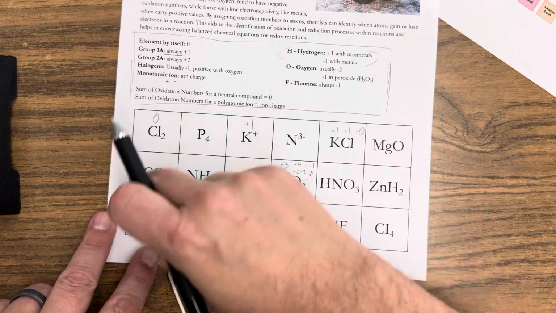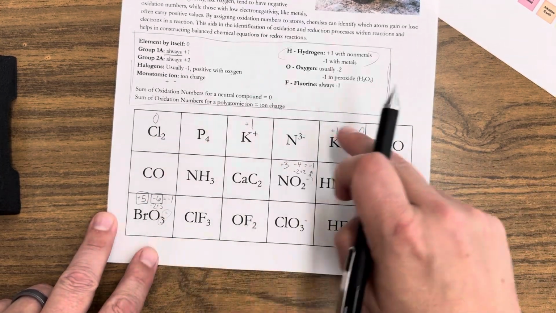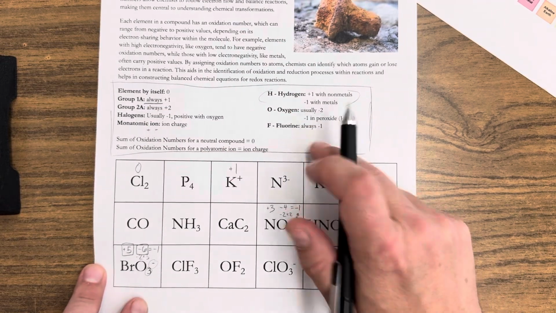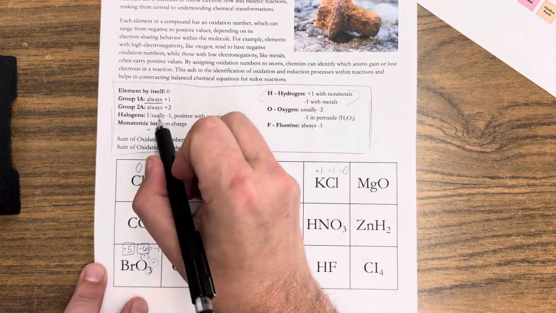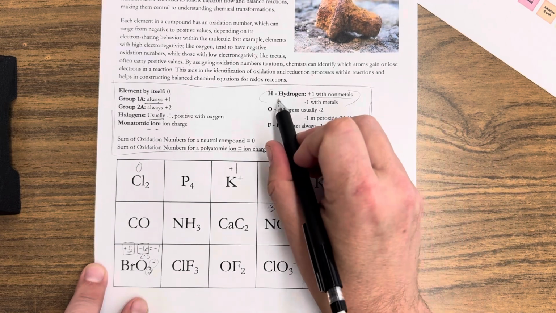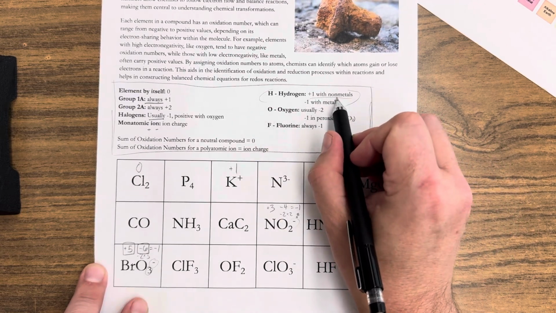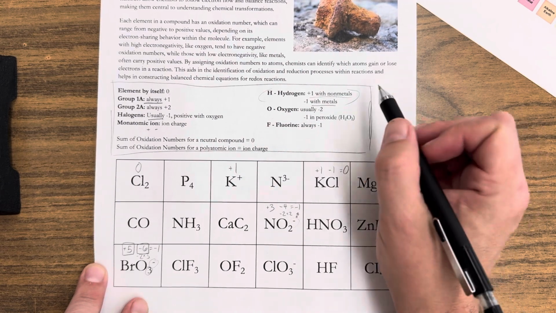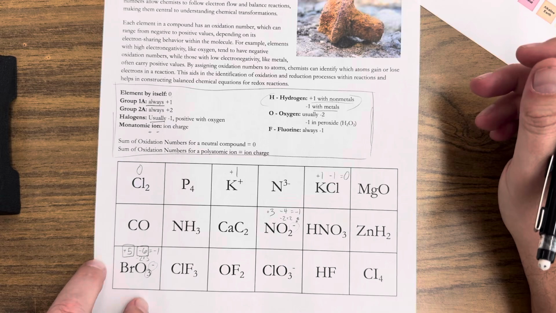All right, you're going to do the same thing for the rest of these, same as the examples that I just went through, using the rules. Make sure you look at where it says always, usually. Look for the exceptions, like hydrogen. Know whether it's bound to a non-metal or to a metal, because that's going to change the oxidation number.